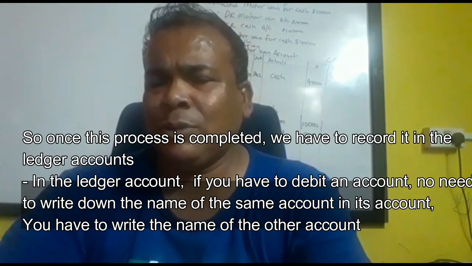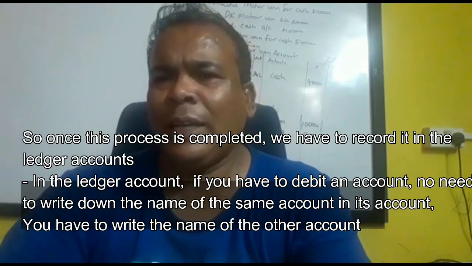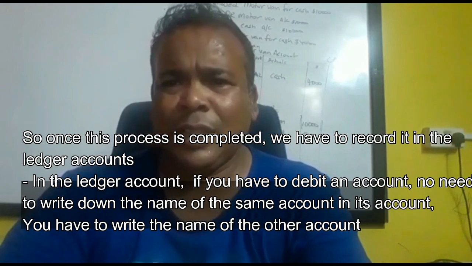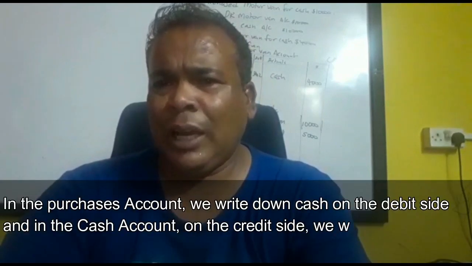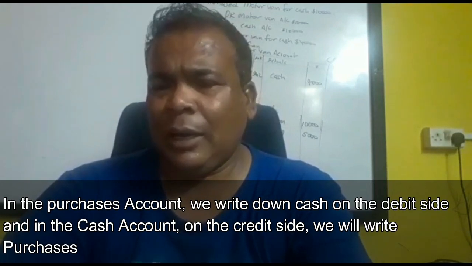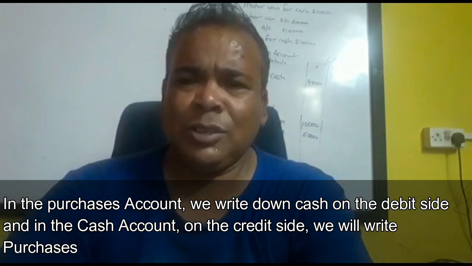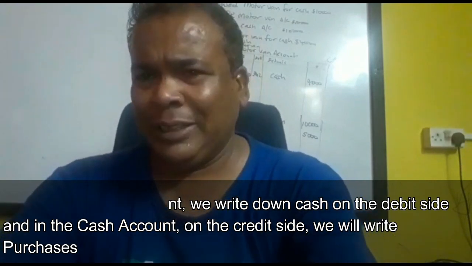In the ledger accounts, if you have to debit an account, there is no need to write down the name of the same account in its account. You have to write down the name of the other account. So it will go like this: debit purchases, credit cash. In the purchases account, we write down cash on the debit side, and in the cash account on the credit side, we write down purchases. So here we are, so far concerning the concept of double entry.